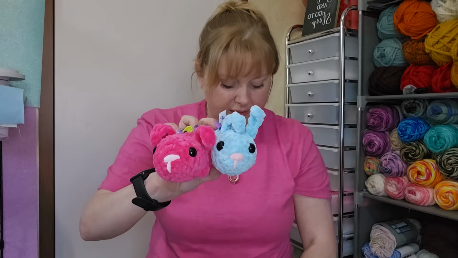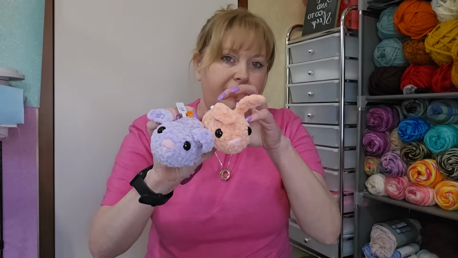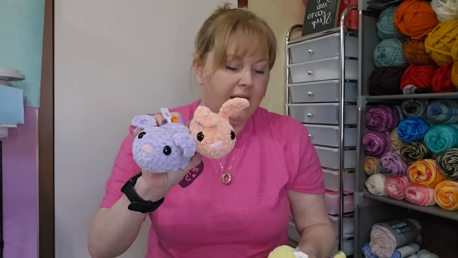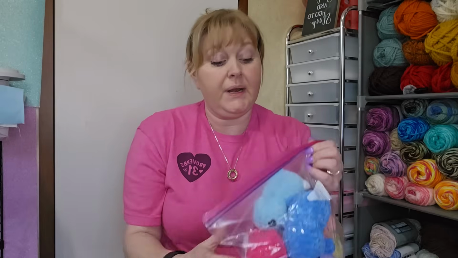I got the pink, the light blue, and the dark blue. And then I have the purple, the peach, and the yellow. Now, I did make some of these last year, but I had one market before Easter, and I didn't sell any of them. So I'm not sure how they're going to do this year. Last year, they didn't do very well for me. But I do have 6 of these going to market, and I hope that they sell.